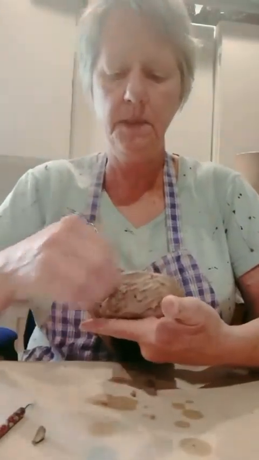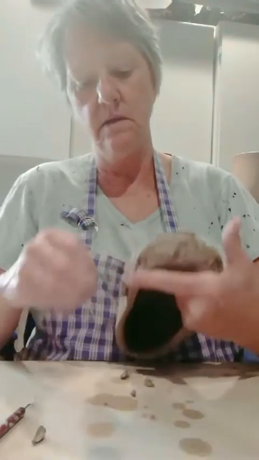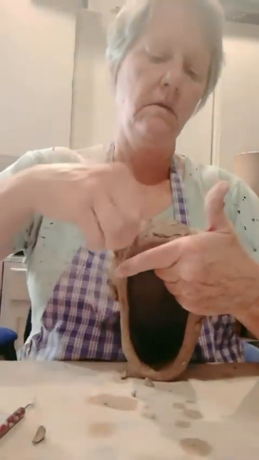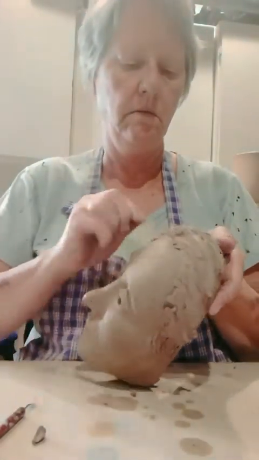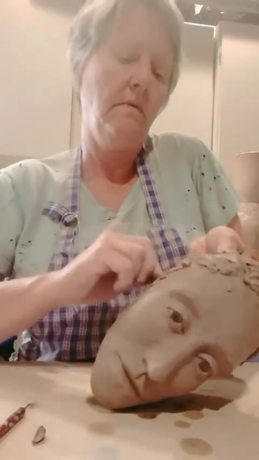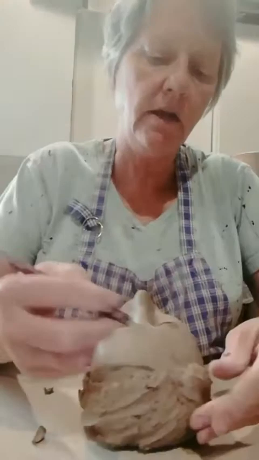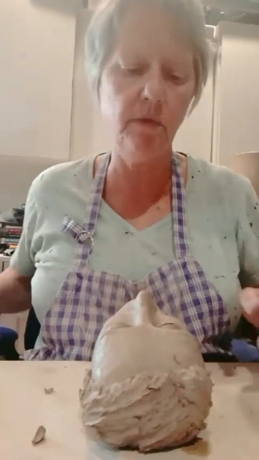Clean that up a little bit, but not too much. Okay, along the hairline, I'm going to do this with my dollar store knife because I know a lot of you have these.